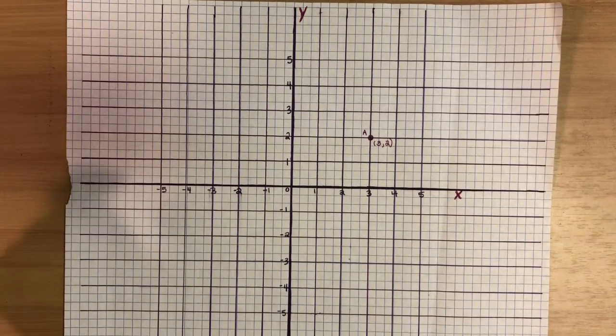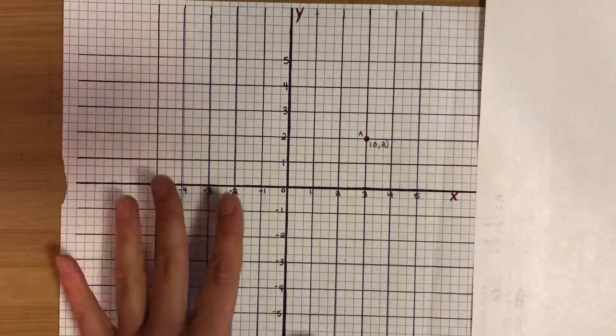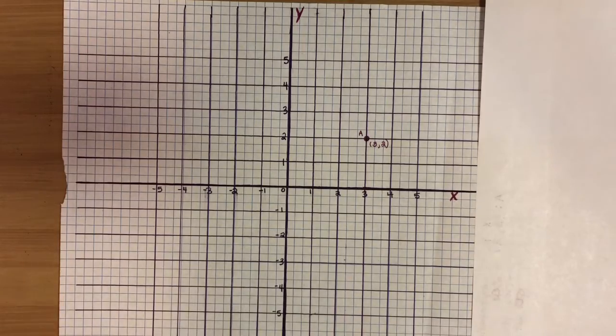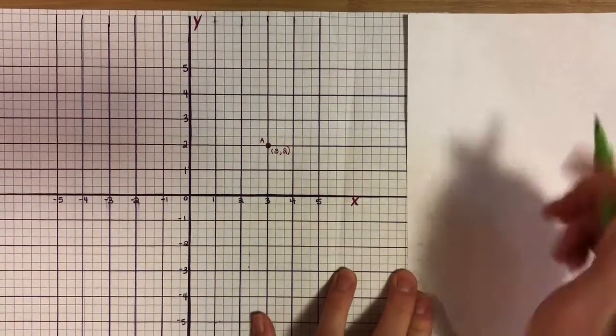So the cool thing is now we might get ordered pairs that look like this. Let me get a good color. So now we might get ordered pairs that look like this.